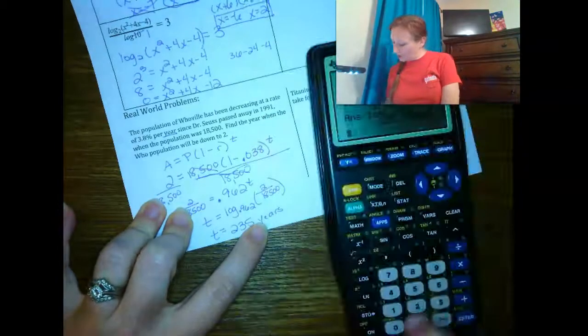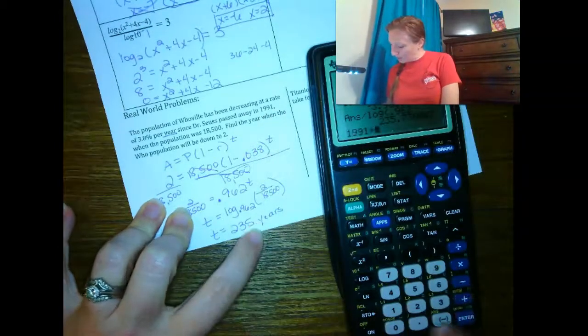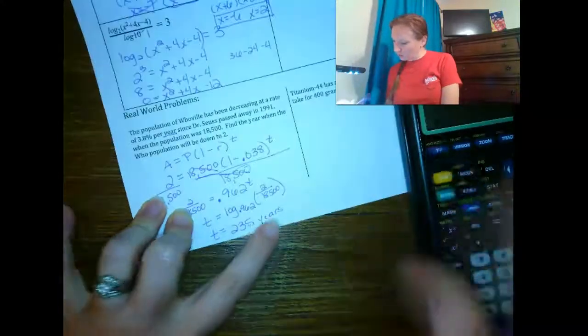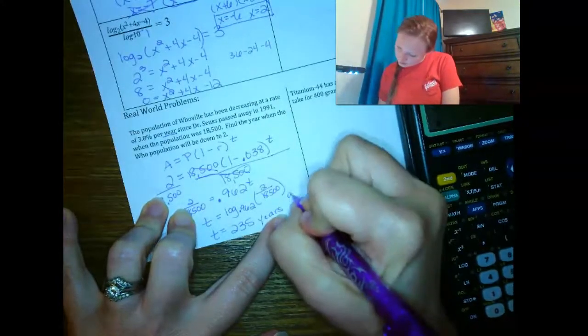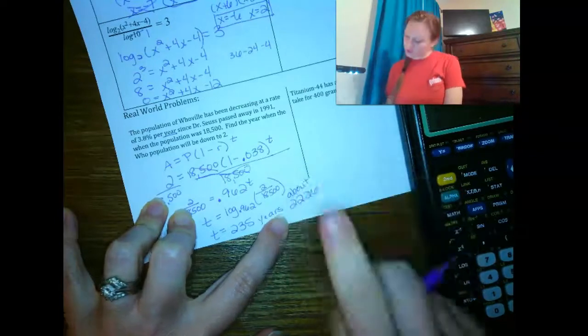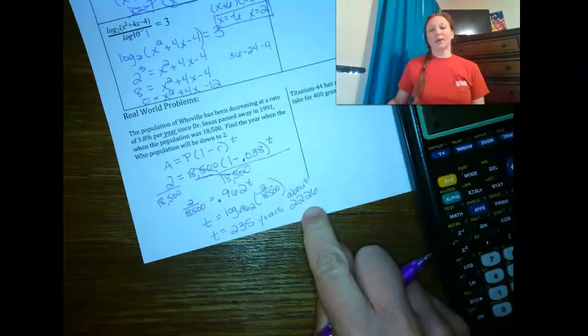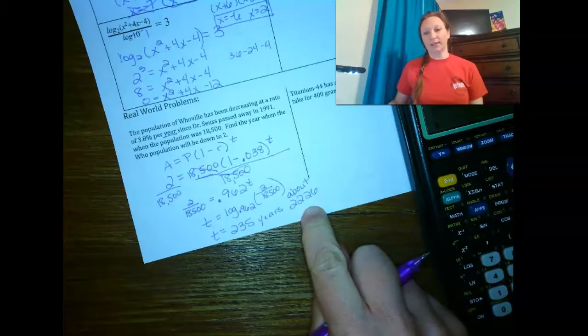So if we started in 1991, 235 years later would be the year 2226. So somewhere in the year 2226, the Who population will be down to 2.